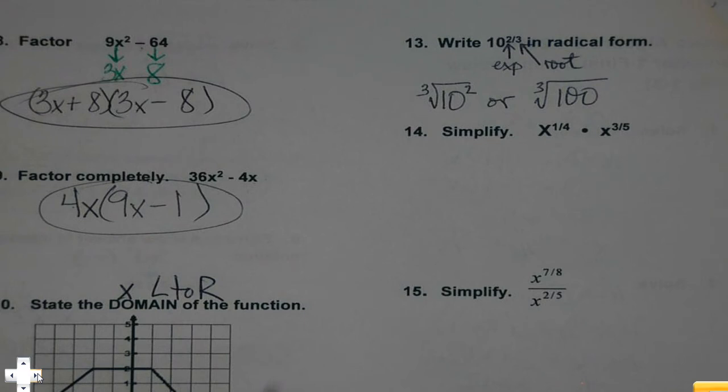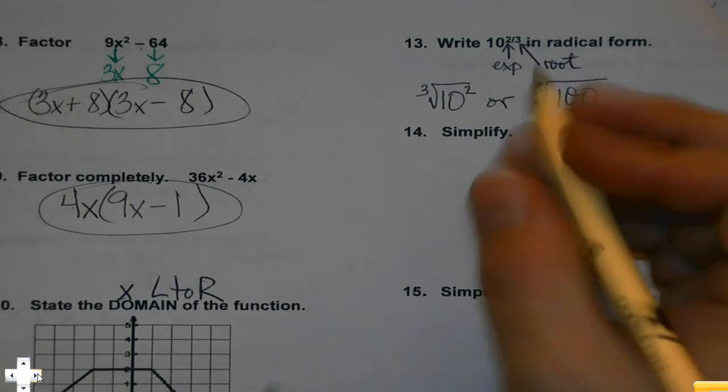For 14 and 15, we know our exponent rules. When we multiply, we add. When we divide, we subtract, but we need a common denominator. Now, for some of you, here's our options.